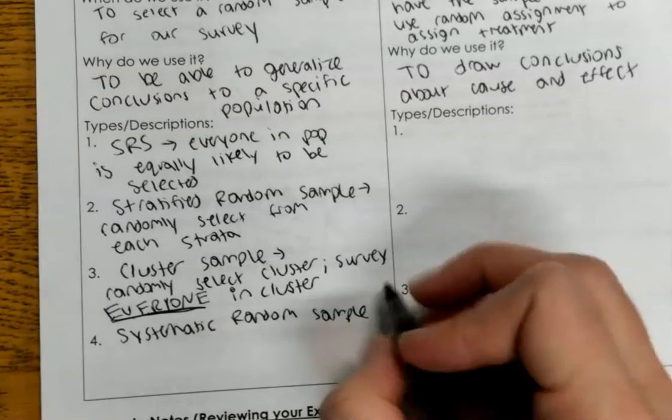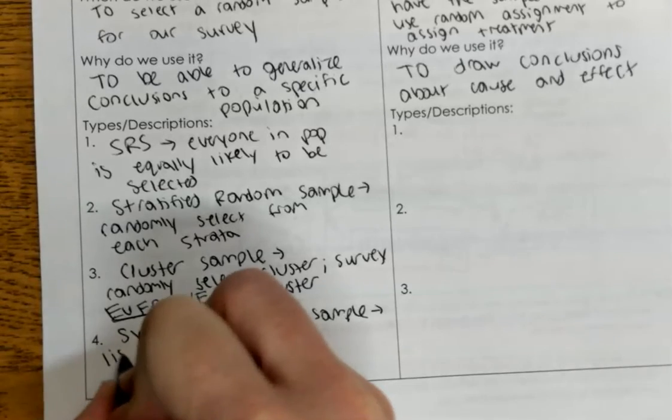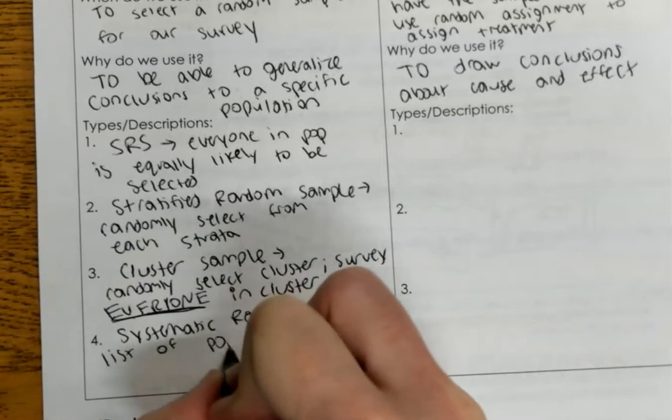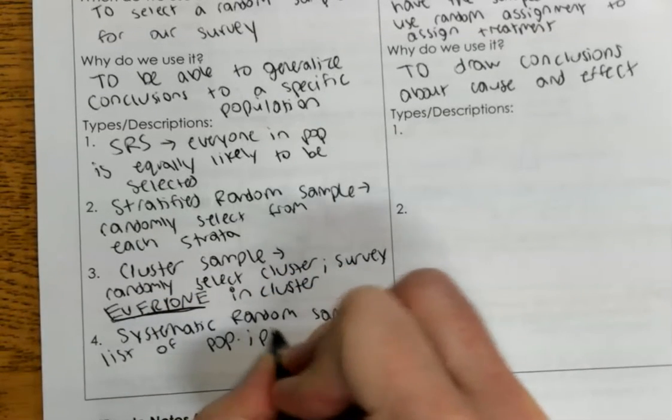All right, and then systematic random sample is where we have the list of the population. We pick a random starting point.